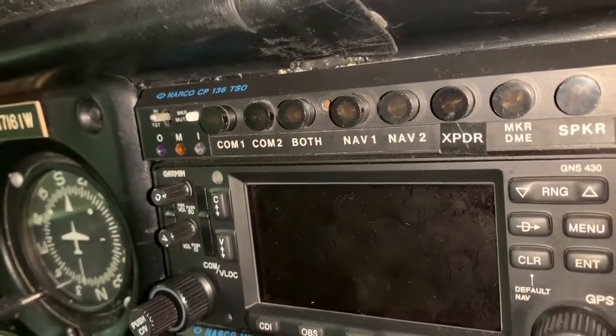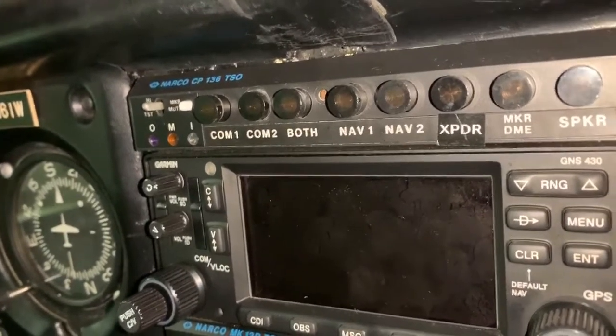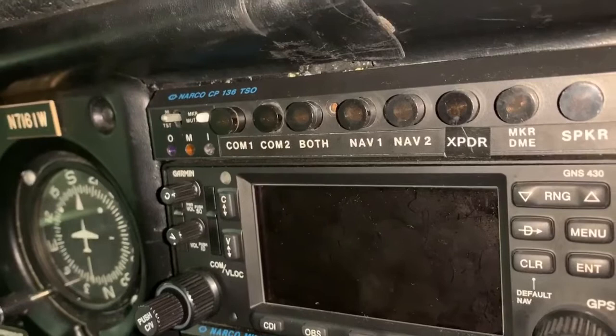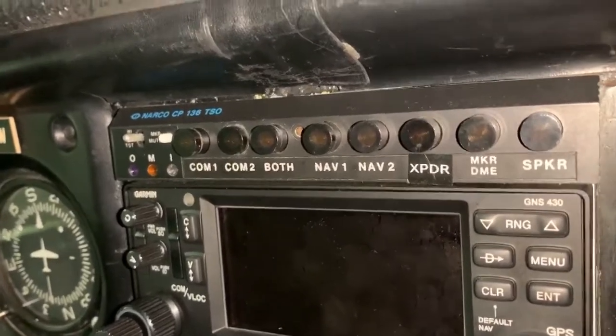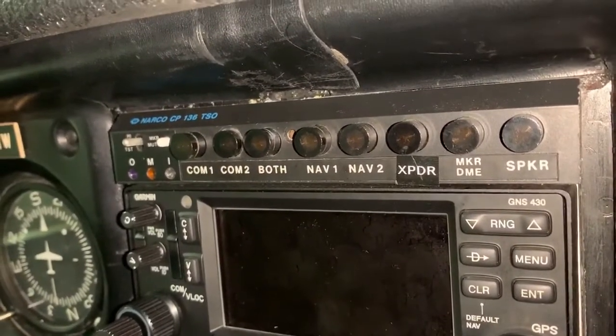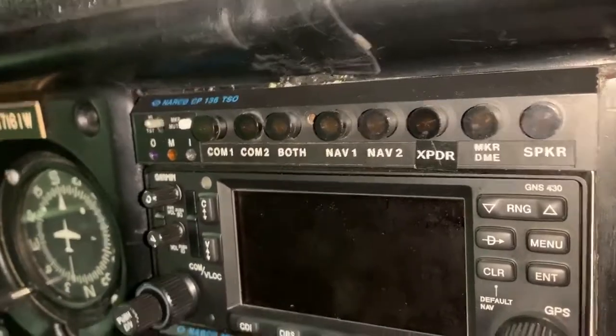That's pretty straightforward. All right, now let's take a look at a little bit more, I don't want to say more complicated audio panel. It looks intimidating because there's a whole lot of buttons on it, but I think you'll see it's pretty straightforward as well.